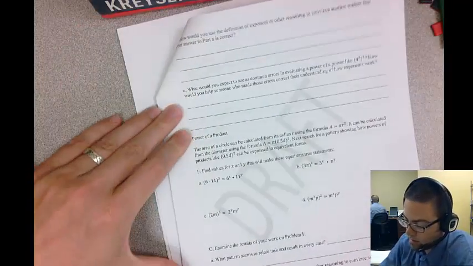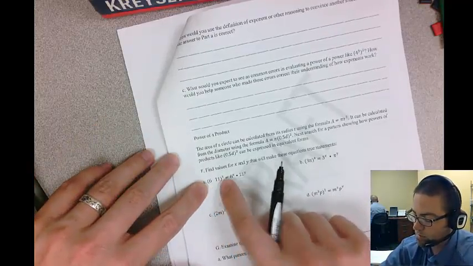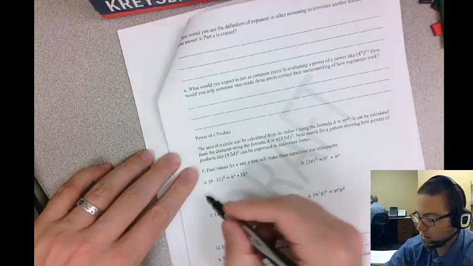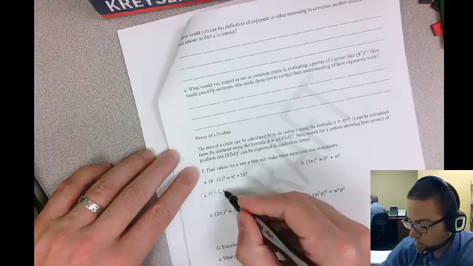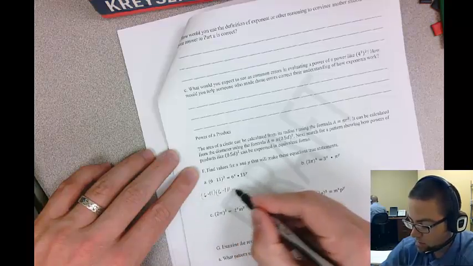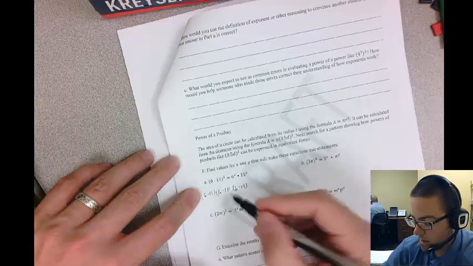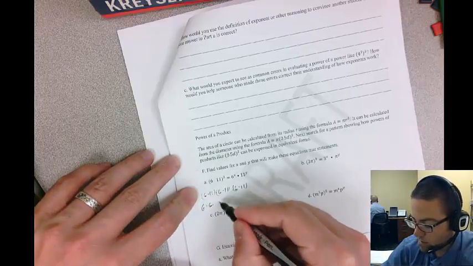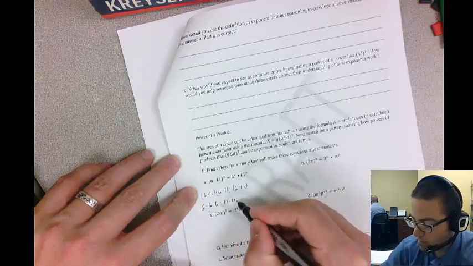Okay, and then power of a product. So now we have a product of 2 numbers to a power. Go back to the definition again. So 6 times 11 times 6 times 11. 3 times itself, right? And then I can regroup these, right? So it's 6 times 6 times 6, and then 11 times 11 times 11.